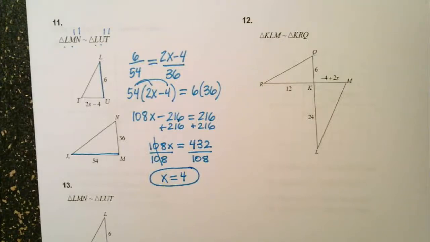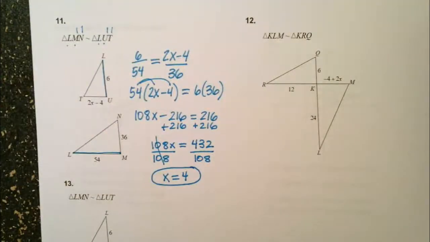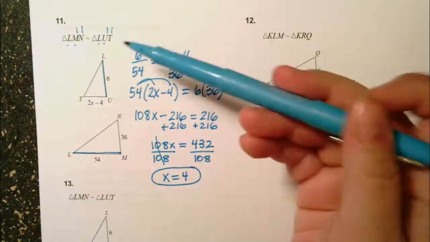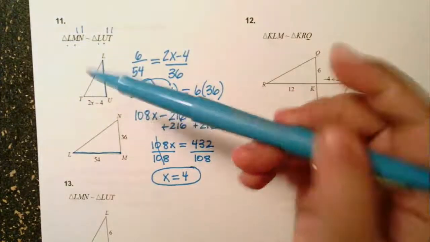Because I believe it said it at the very bottom of the previous page, solve for x. Anytime you solve for x, you do want to go back and look at the problem and say, hey, did they ask me for x, or did they say find something like that, where I would have to go back and plug x in.